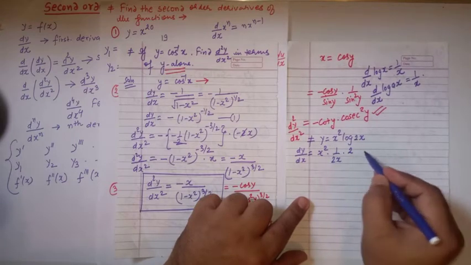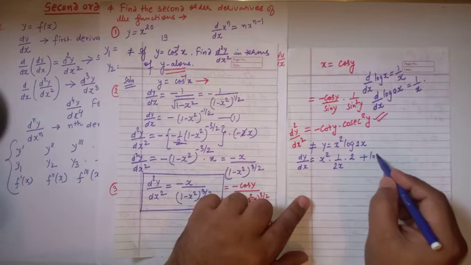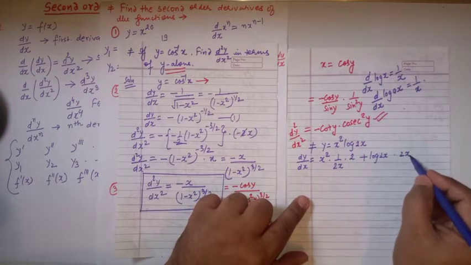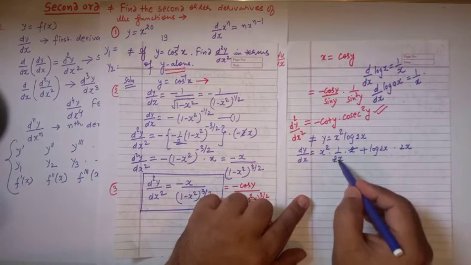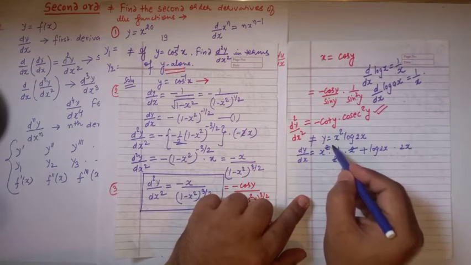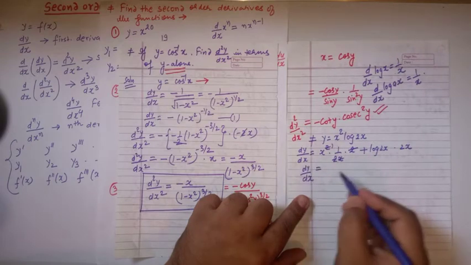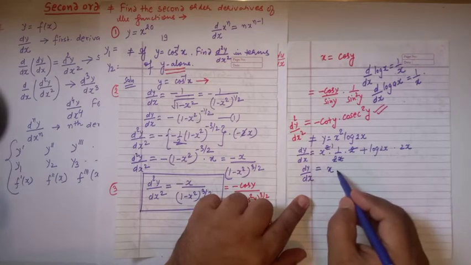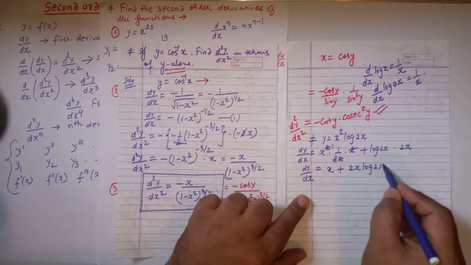Okay, so now we have here plus log 2x, and the derivative of x square is 2x, right? So 2 and 2 get cancelled. Here we have 1 x cancelled, so dy over dx is equal to x plus 2x log 2x, right?